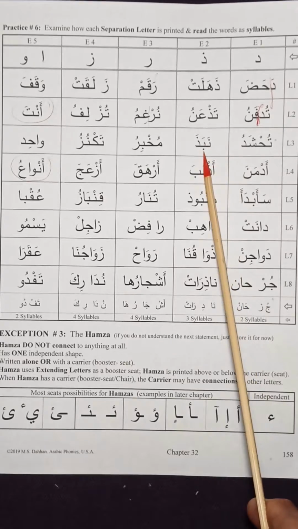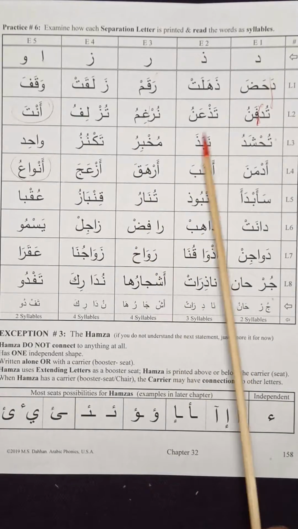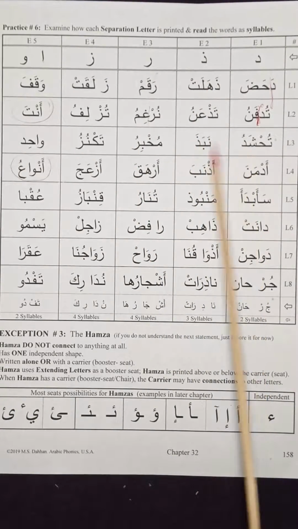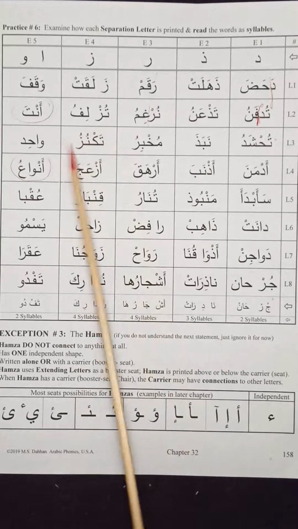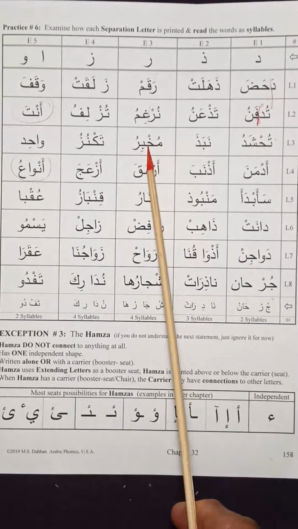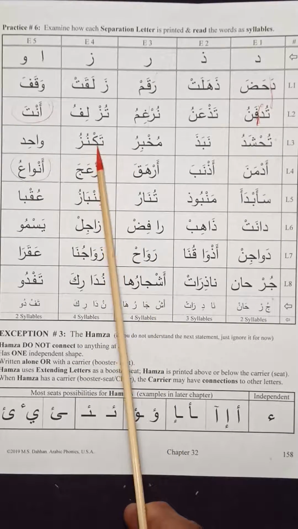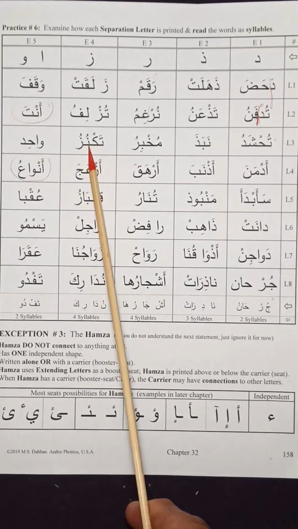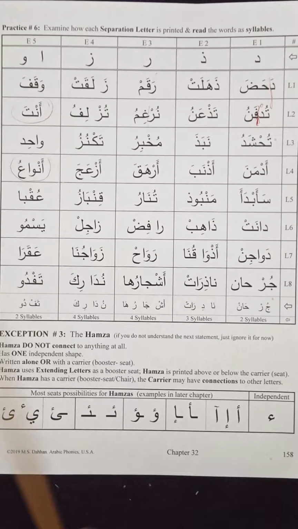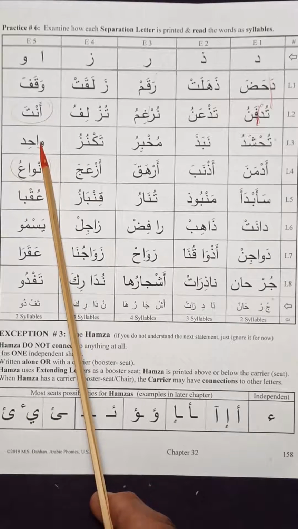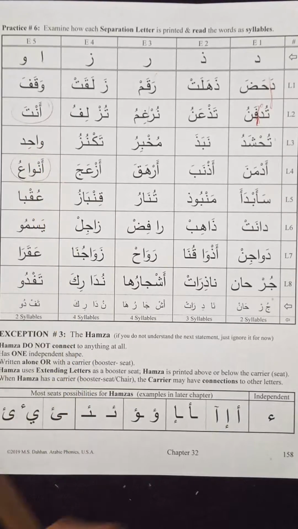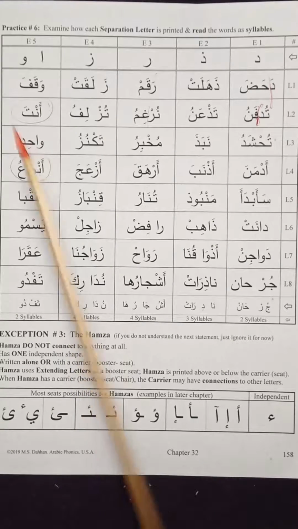Na, ba, the. So basically the separation letter at the end of the word doesn't make any difference. Mukh, bi, ru. Here. Tag, tak, nu, zu. Wahid. All right, this is correct here.